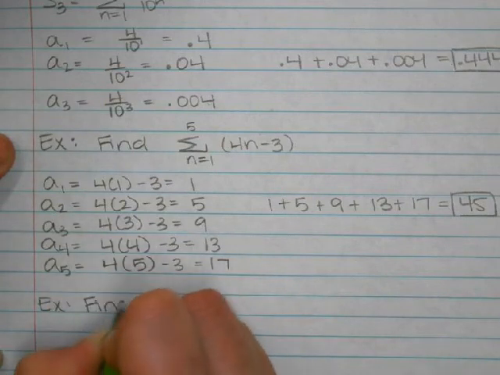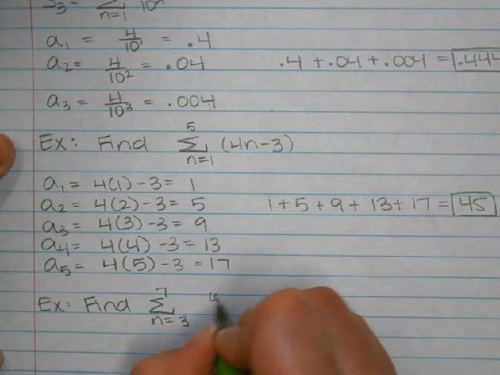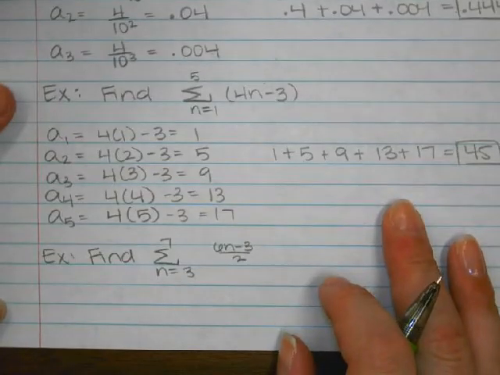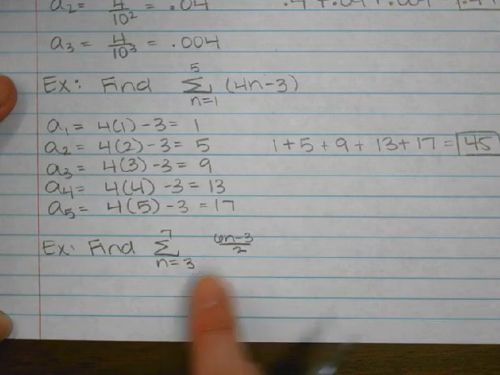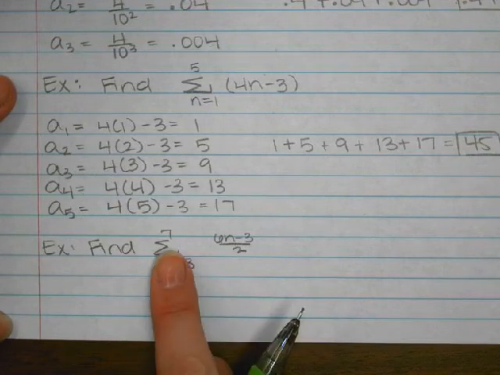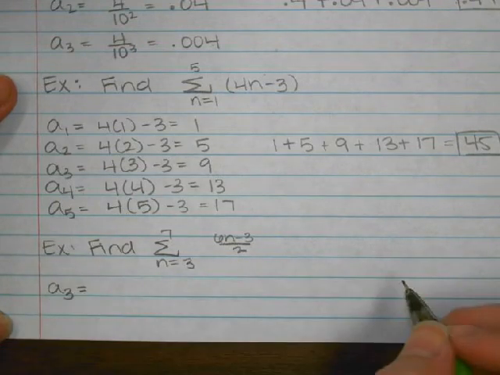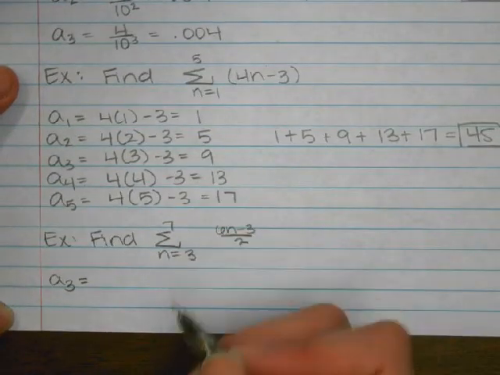we're going to find the summation from n equals 3 to 7. So notice this is different because we're not starting on the first term. And this is of 6n minus 3 divided by 2. So what this notation means is we're going to start on the third term and go to the seventh. This means that our answer is not S sub 7. This is not the seventh partial sum because I'm not adding the first through the seventh. I'm just doing the third through the seventh. So this is just a little bit different.